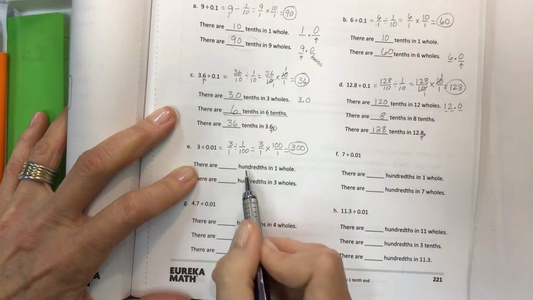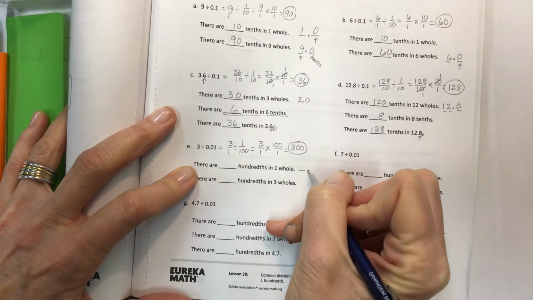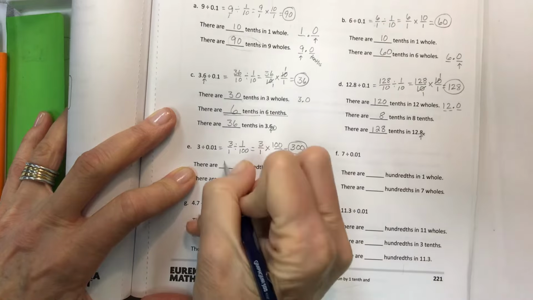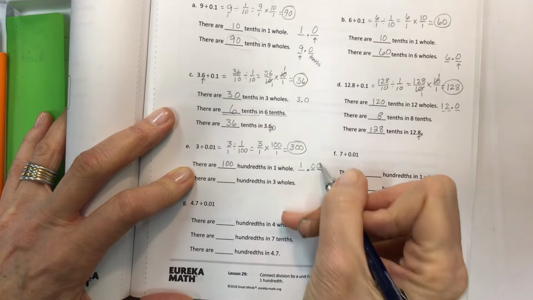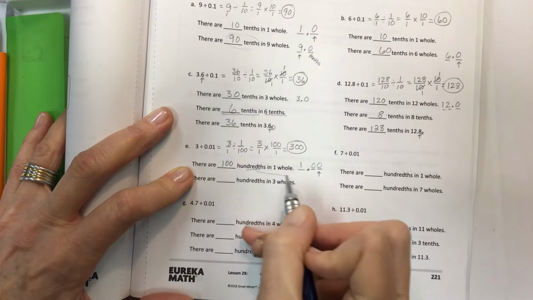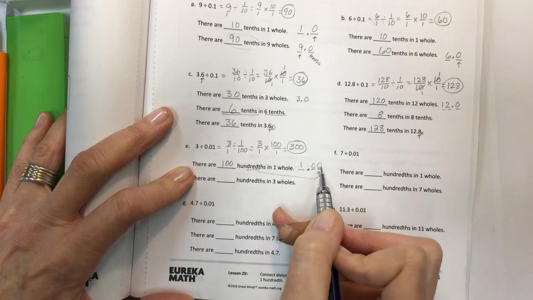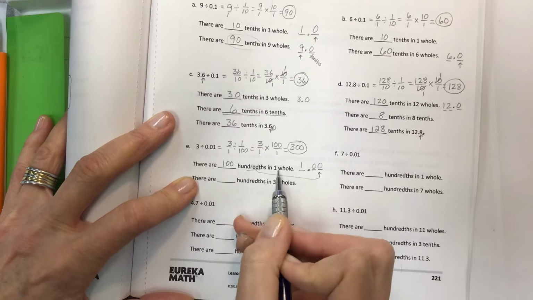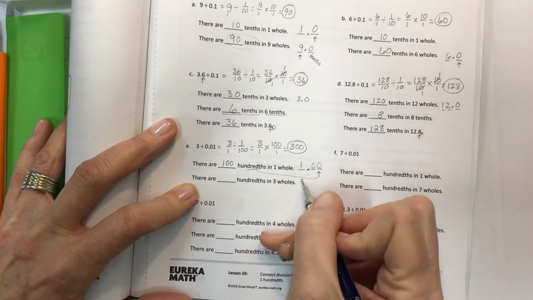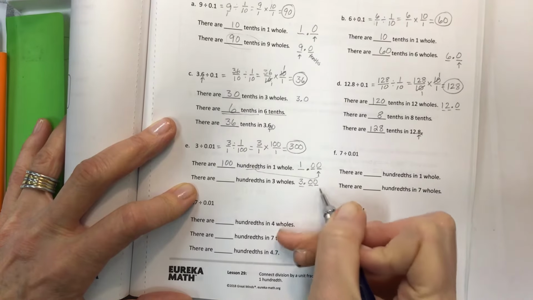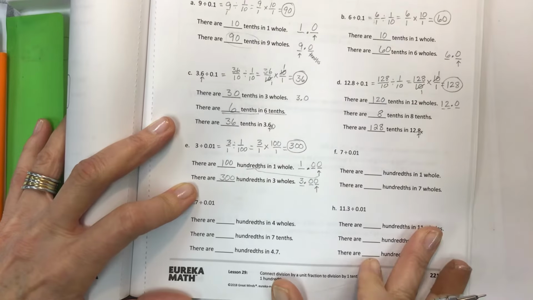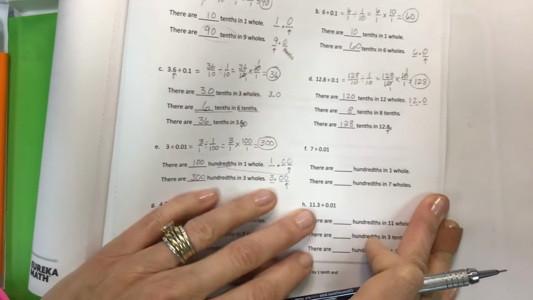Now, we're looking at this as how many hundredths in 1 whole? How many hundredths in 1? 100, because I would fill these 2 in with zeros. Remember, it's all about understanding where the place value positions are. This is the hundredths place, so there would be 100 hundredths in 1. Okay? How about how many hundredths in 3? We're writing it like this. They're asking you to get to this place value position, 300. Not too bad. You've got this.